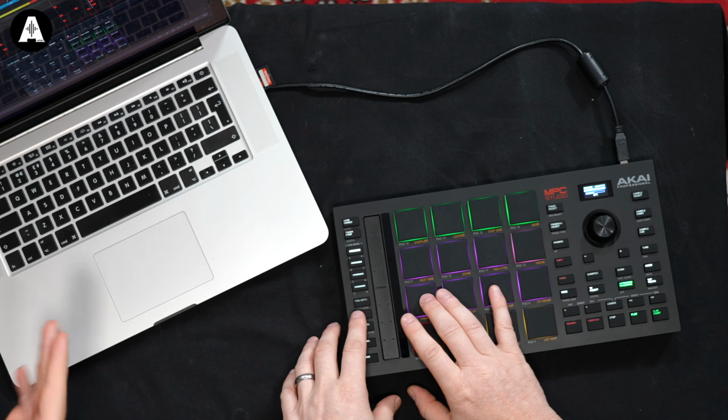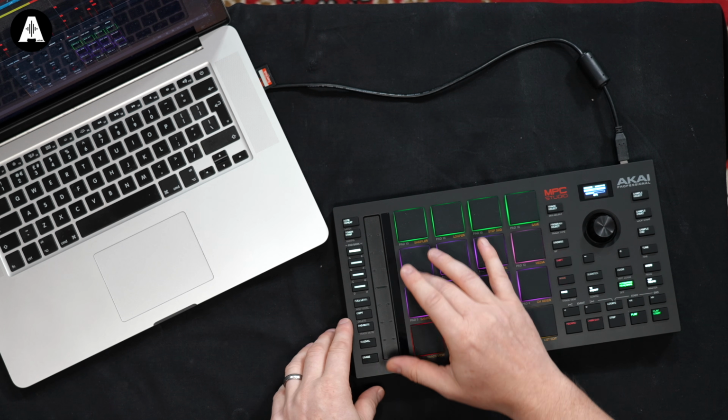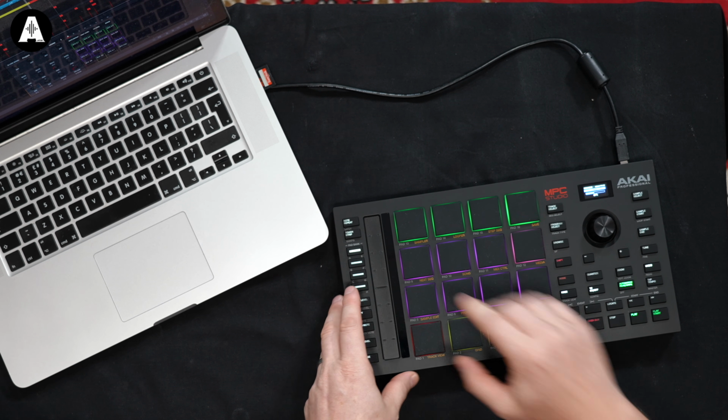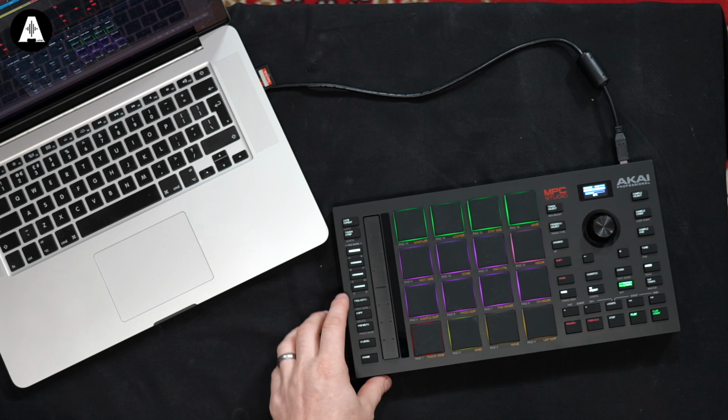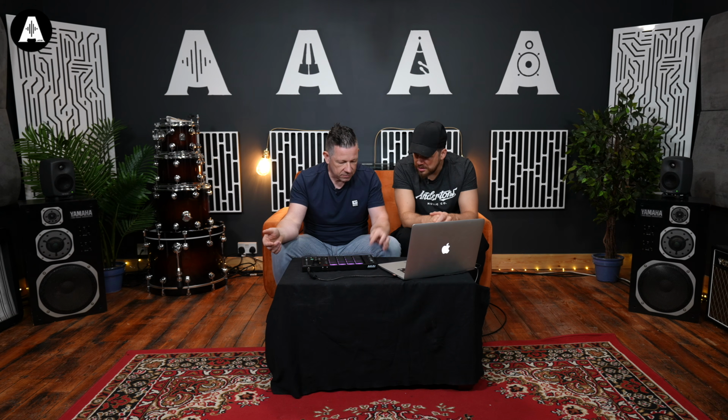Go to this. Now we can go 16 levels. So now I can retune this.